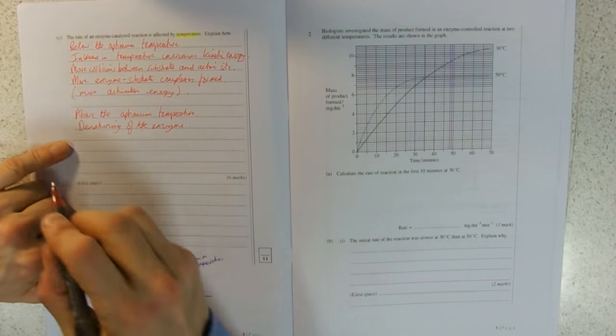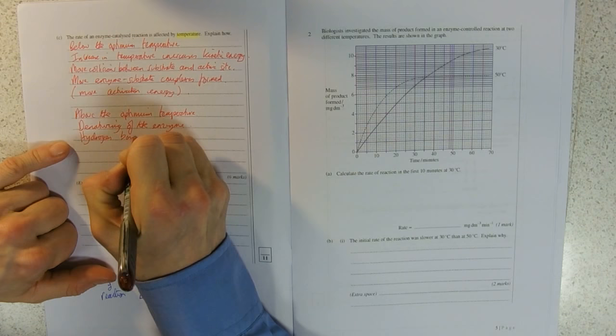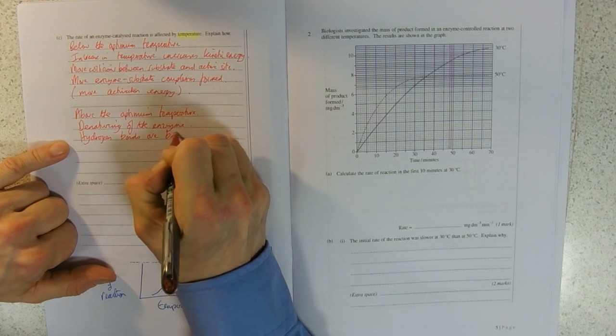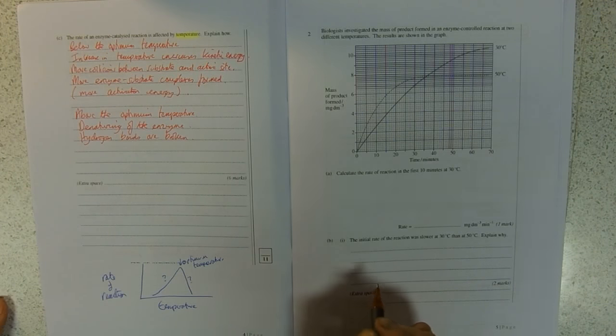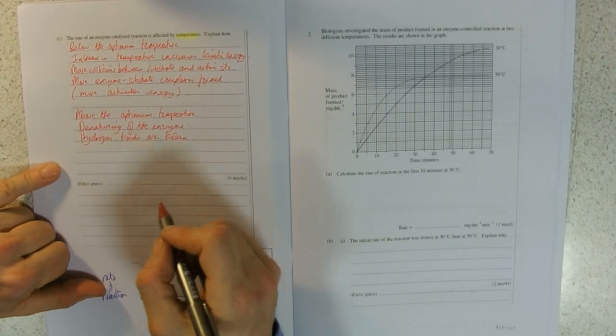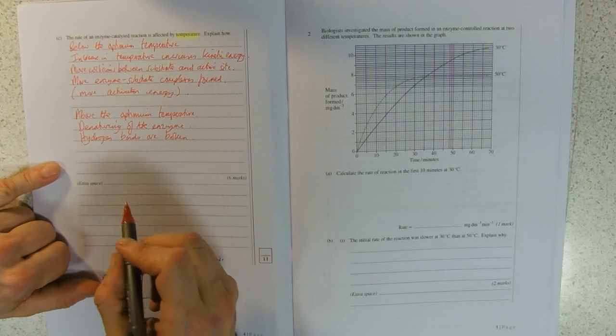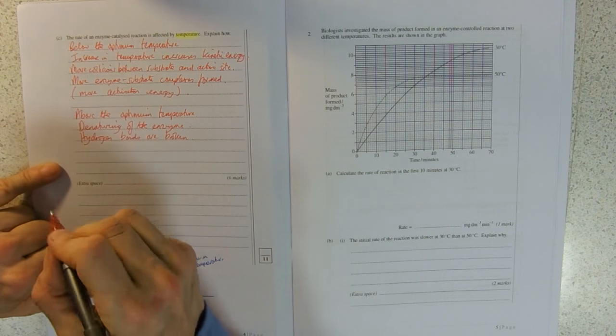What type of bonds are broken? Hydrogen bonds are broken. So the vibrations increase and eventually will break these bonds. Now, what effect does that have? That changes our active site shape, due to the tertiary structure shape change.